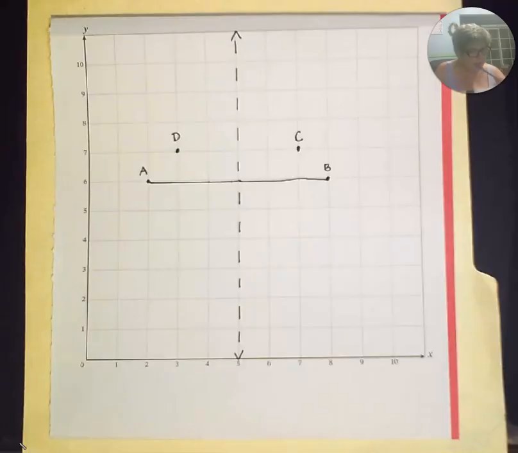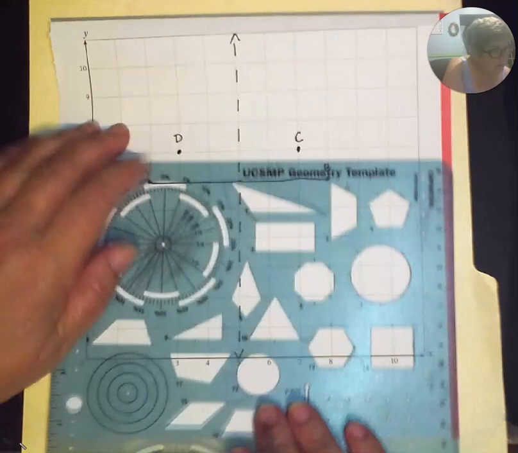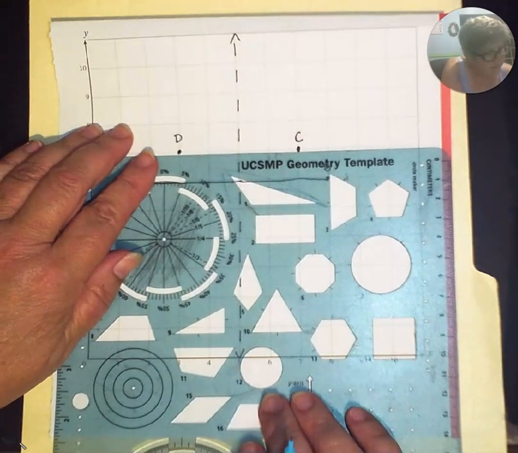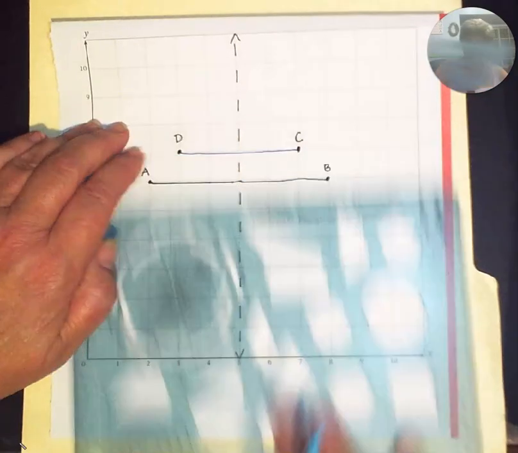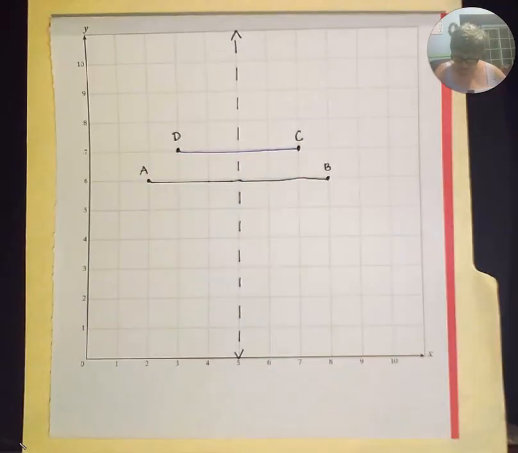What about if we drew CD? Or let's go ahead and draw CD, and we're using our second color. And we're drawing line segment CD using any kind of straight edge you have. And is CD symmetric, and how do you know?